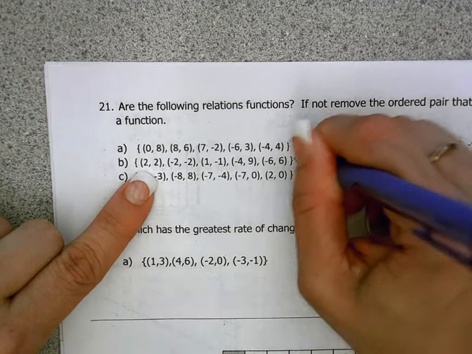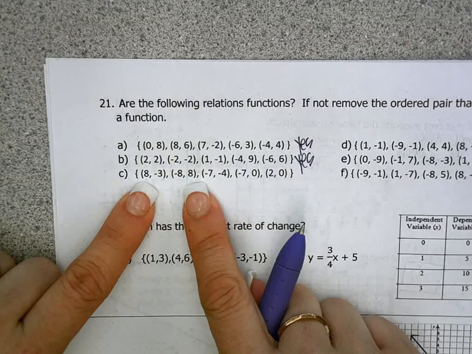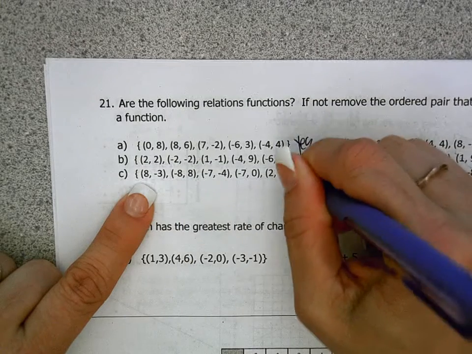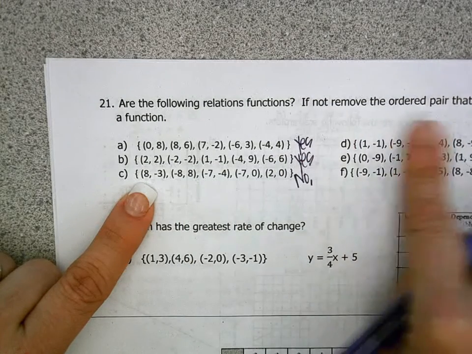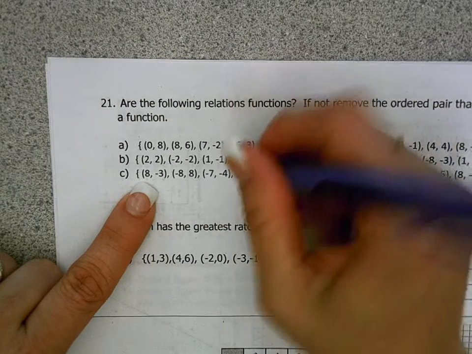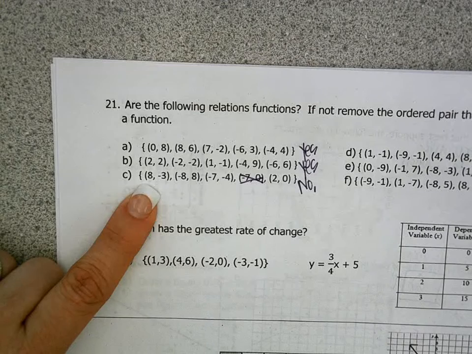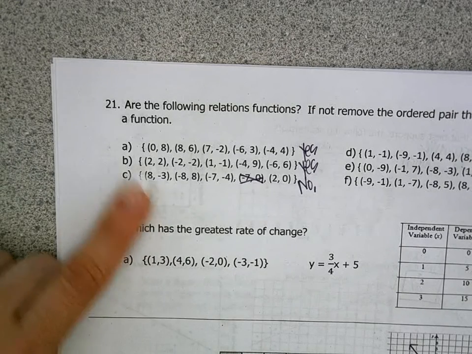I want to find one that's not a function and show you how to remove one. C. This is not a function. It asks if not, remove the ordered pair that would then make it a function. So you could take out just one of the ones that has a -7. That's all you'd have to do.